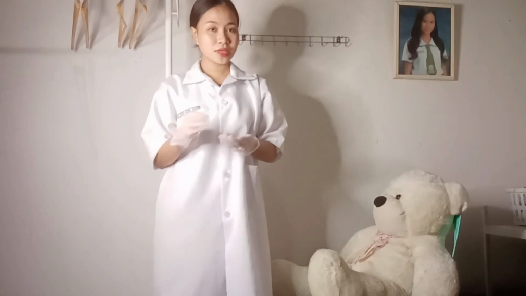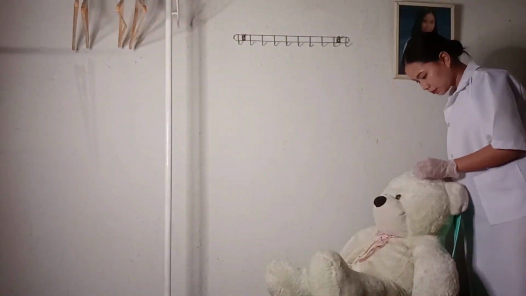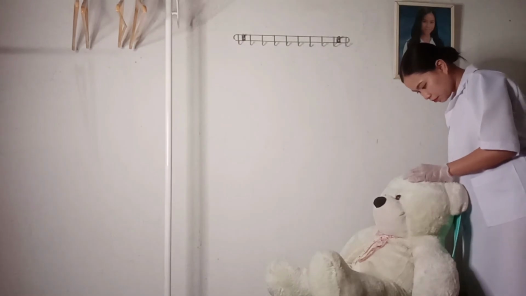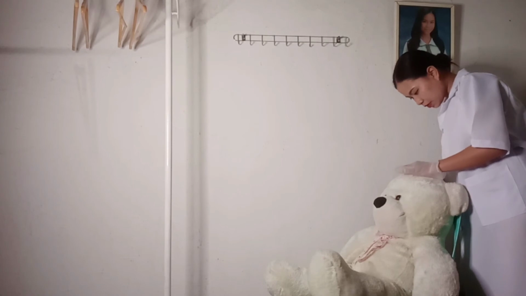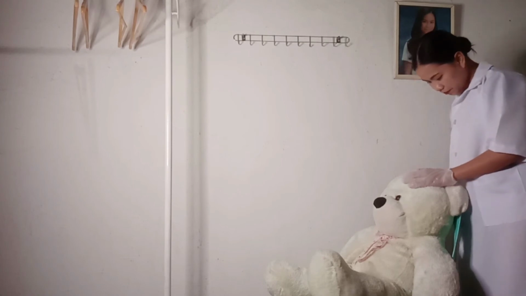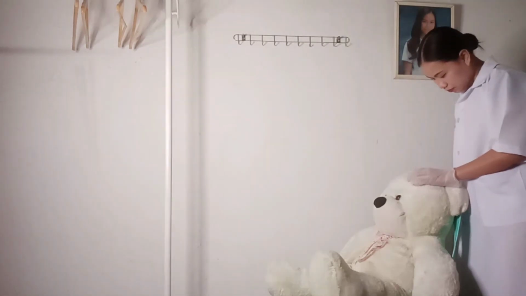So next, we will be inspecting the oiliness and texture of the hair. This is to assess if the oil glands responded well to the moisturizing needs of the hair. So again, we will take note of our observation.